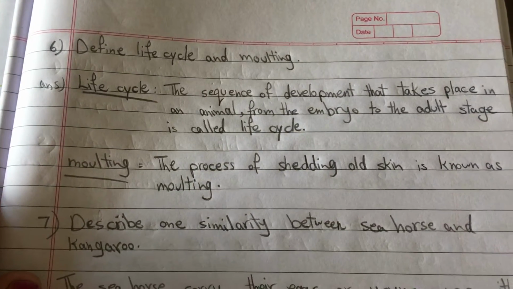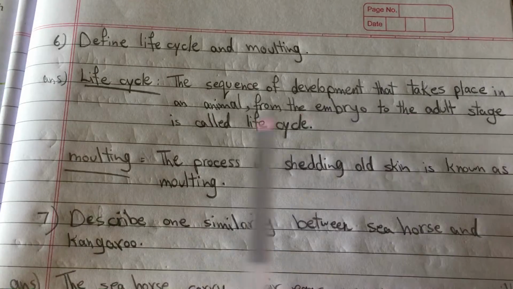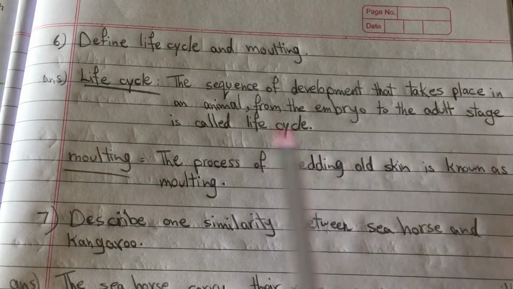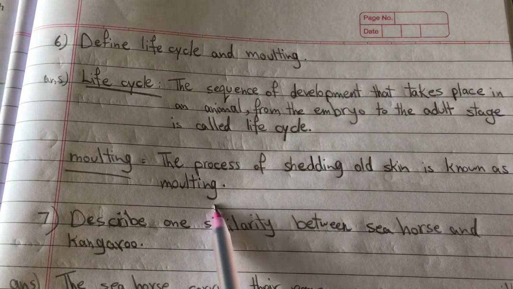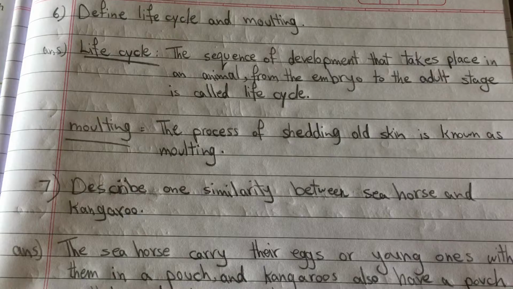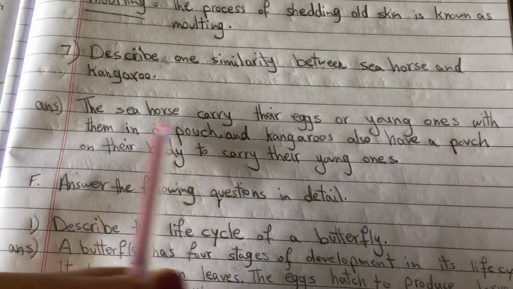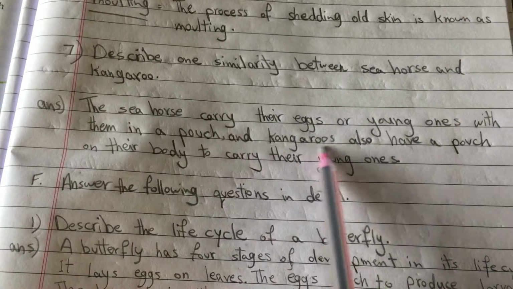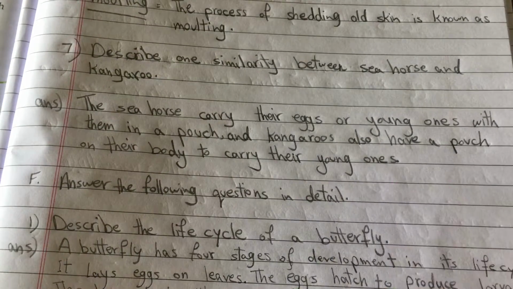6. Define life cycle and molting. Life cycle. The sequence of development that takes place in an animal from the embryo to the adult stage is called life cycle. Molting. The process of shedding old skin is known as molting. Question number 7. Describe one similarity between seahorse and kangaroo. Answer. The seahorse carry their eggs or young ones with them in a pouch, and kangaroos also have a pouch on their body to carry their young ones.